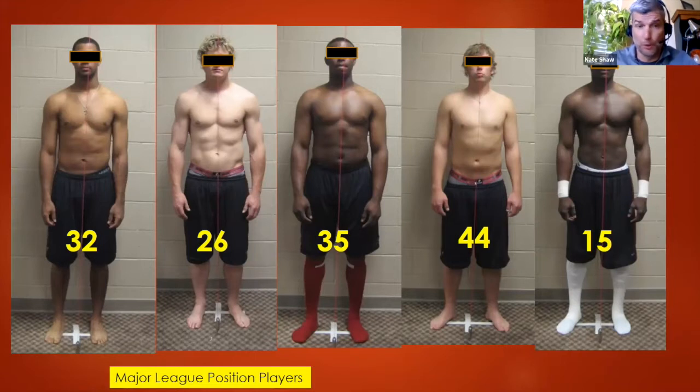Right. And these are players. These were good players. These are players that played for a while. These are players that made a lot of money. So thoughts around what the weight room should be and what the weight room shouldn't be need to be tempered with the concept that baseball is a little bit different, and it always is.